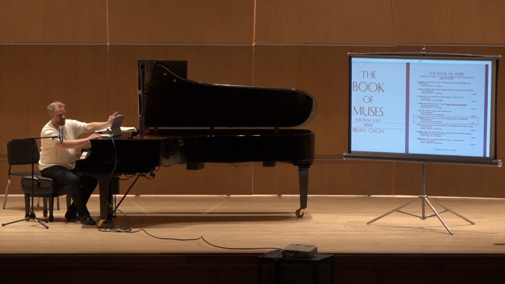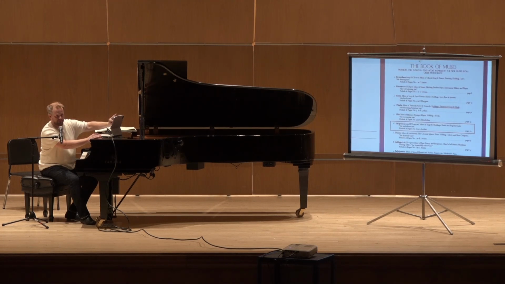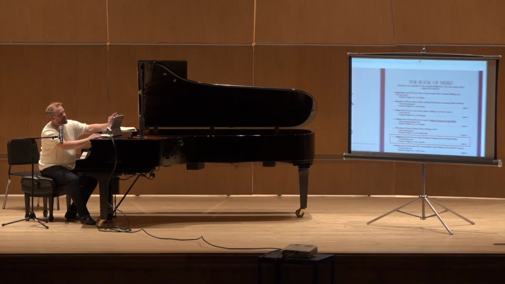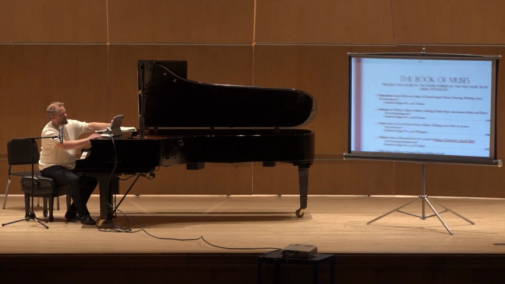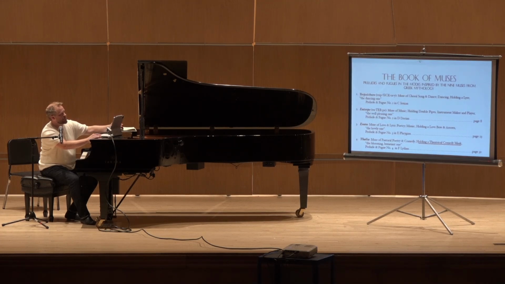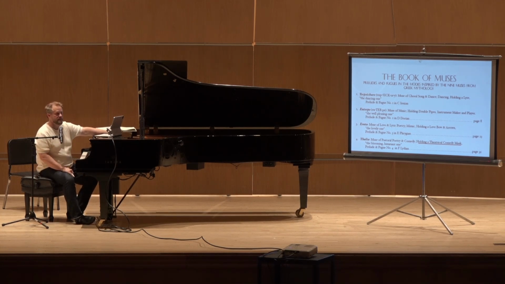Preludes and Fugues for piano in all of the traditional church modes, and this is the title page of that piece, an intricate score page. Here you get the subtitle, Preludes and Fugues in the modes, inspired by the 9 Muses from Greek mythology. I was inspired to write Preludes and Fugues because they're a great art form. And I needed a sort of house or structure to fit them into.